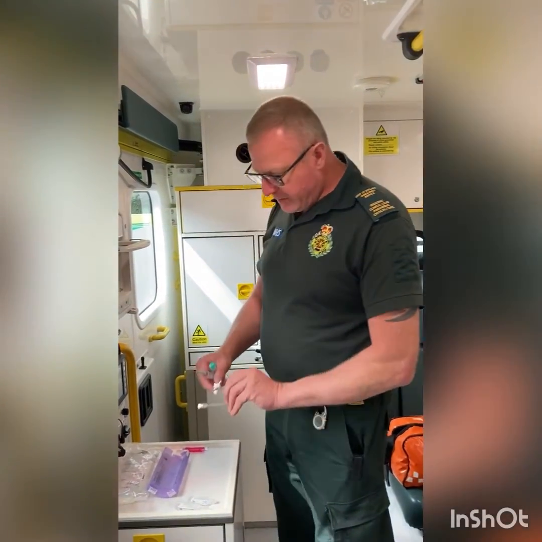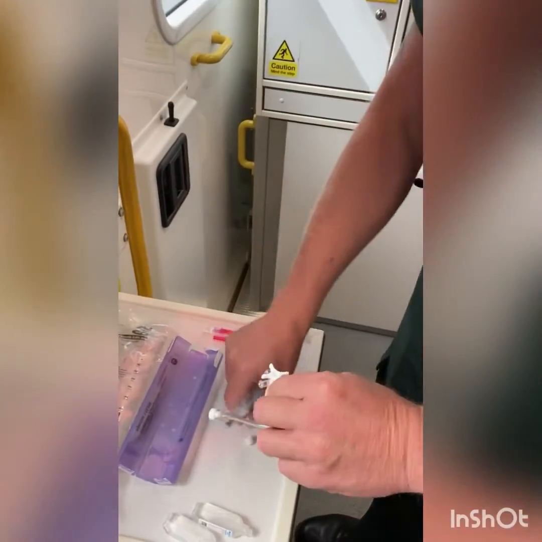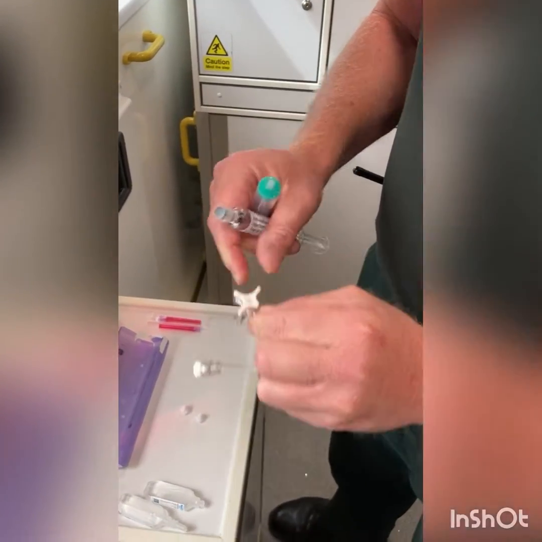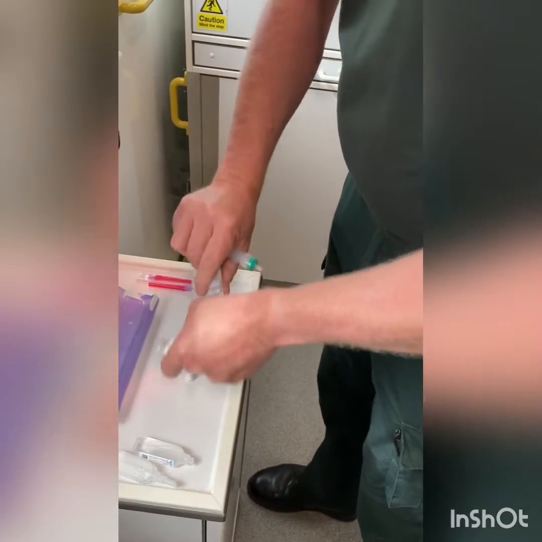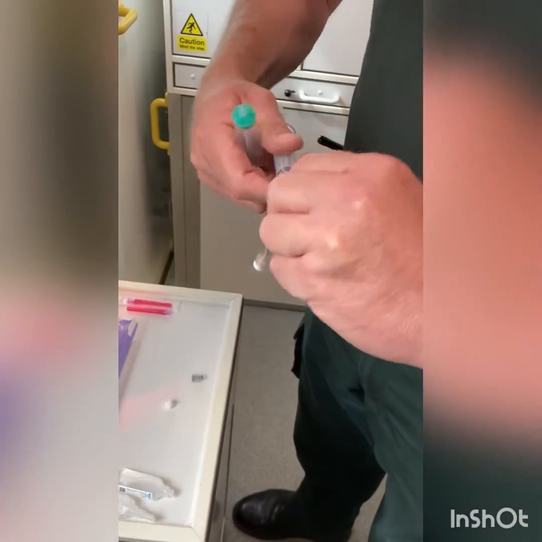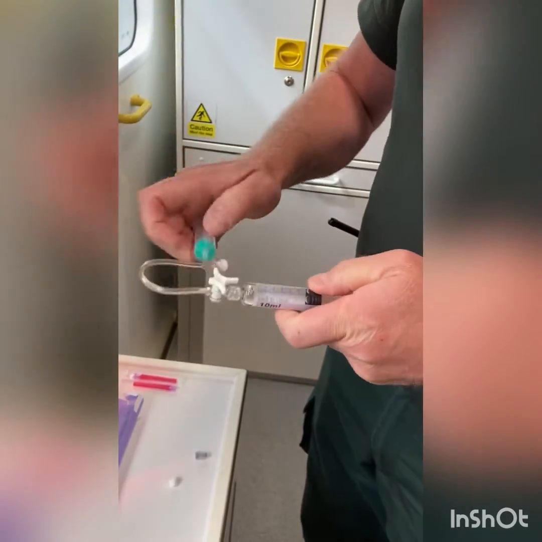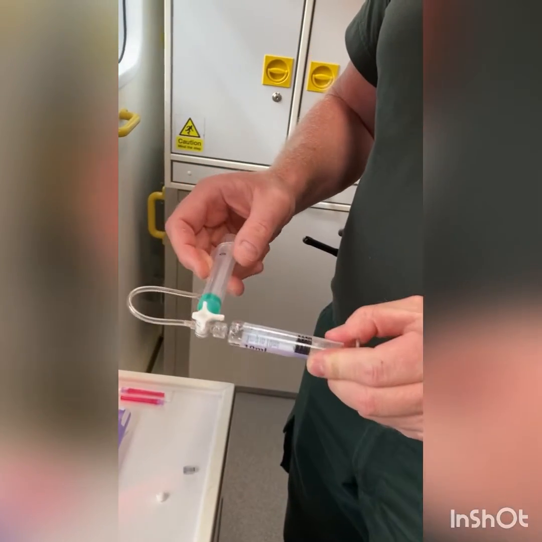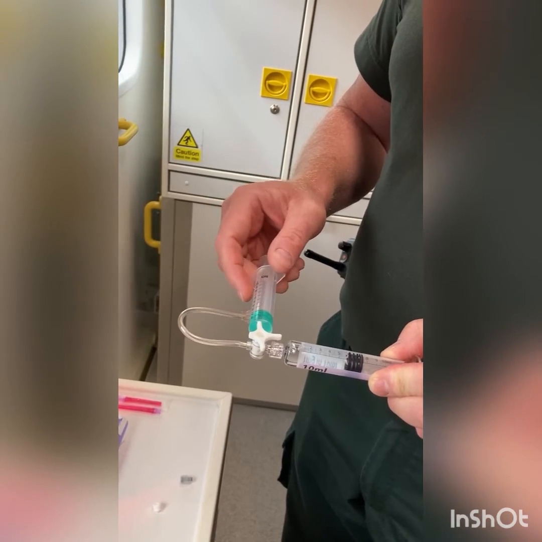We're then going to get the 3-way tap and take off the 2 white caps. And then you want to make sure that your 3-way tap is in the position that you need it. So you want to make sure that we're going into there and coming out of here. So I'm going to connect the adrenaline. Your adrenaline 1 in 10,000 will be connected to there. And you're then going to connect your syringe onto here. And we're going to push 1 ml of your adrenaline from the adrenaline syringe into your normal syringe.